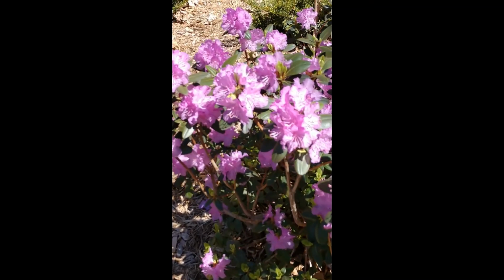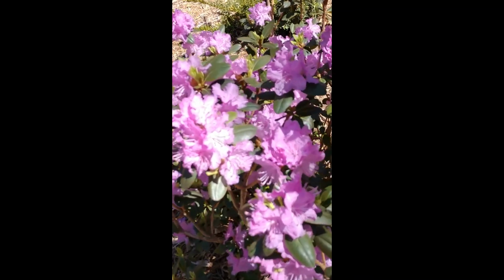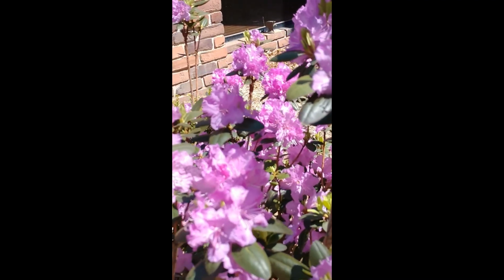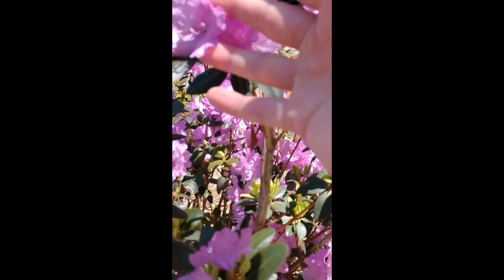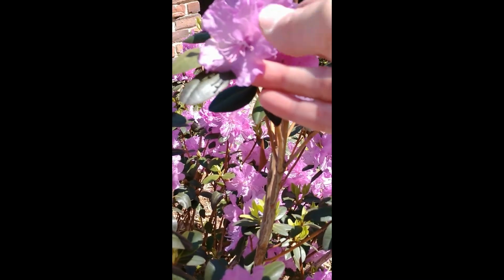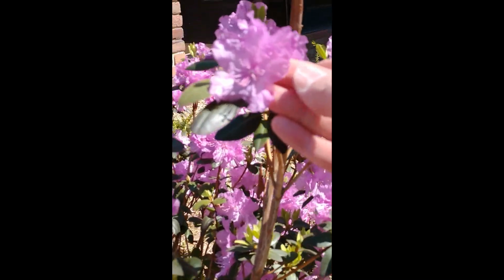So here's a great example of some flowering plants. And these have nice conspicuous flowers. And you can clearly see the petals.